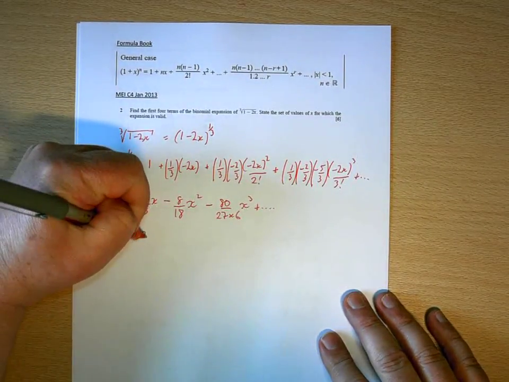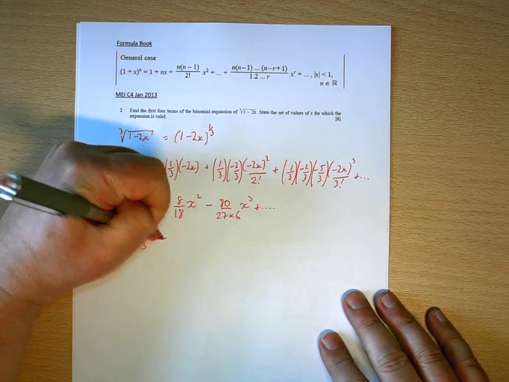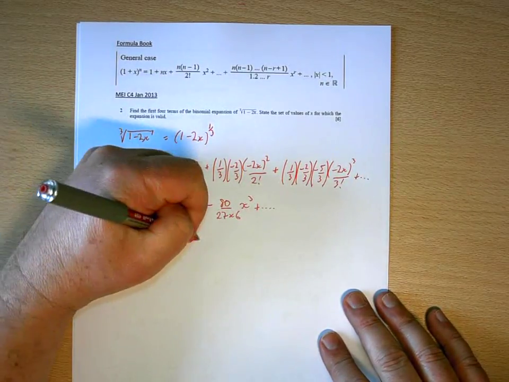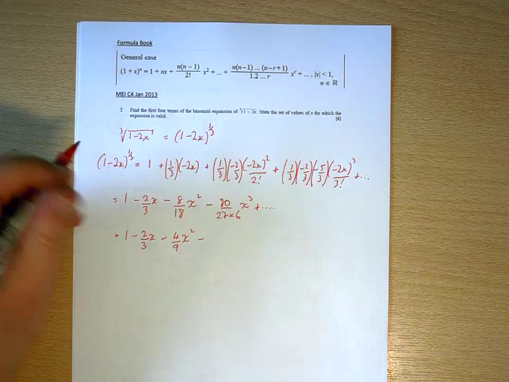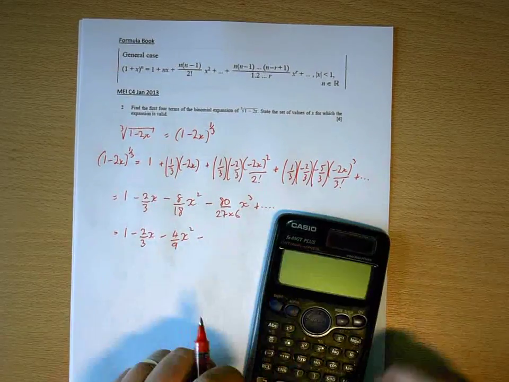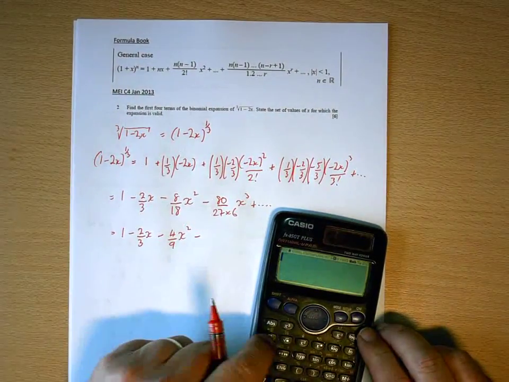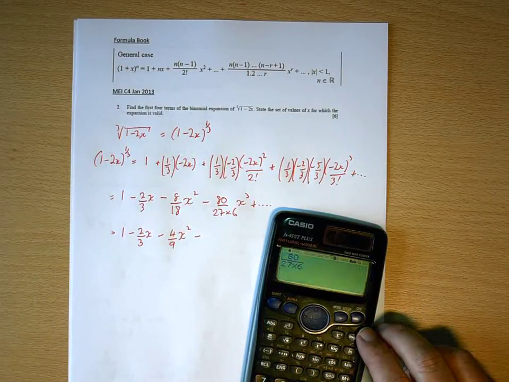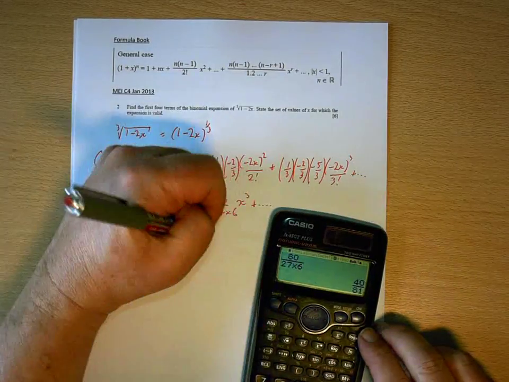So finally then, to tidy that up, minus 8 over 18 becomes 4/9, and this becomes 40 over 81.